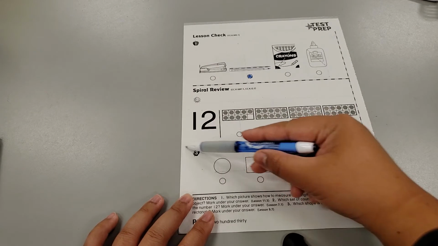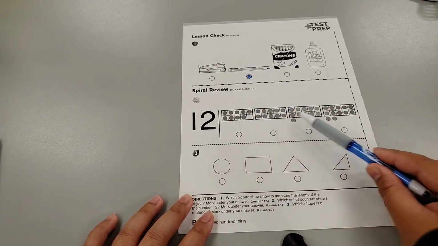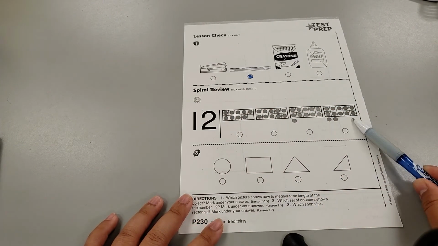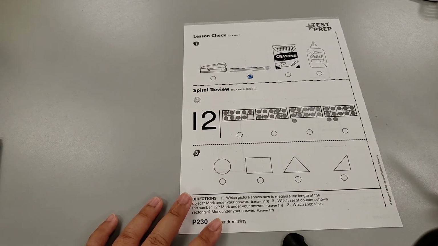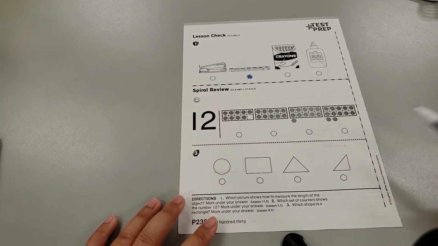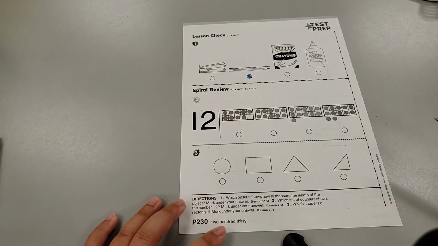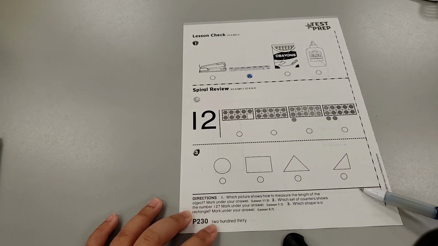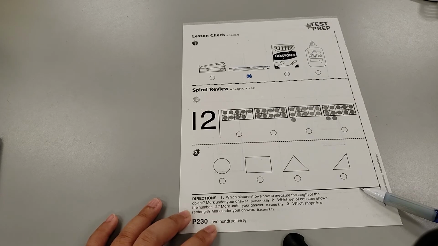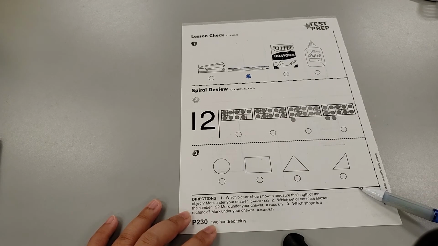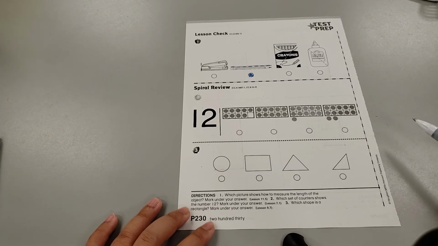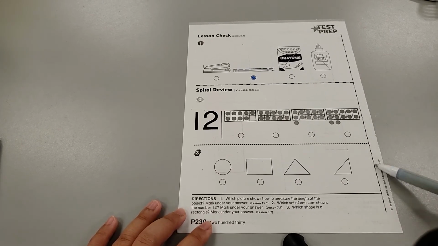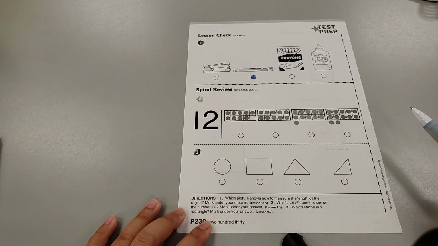What number do we see here? Please count the different sets of counters and mark the 10 frame that matches the number in front. Then we have at the bottom, which shape is a rectangle? Mark your answer, please. For these 2, I will keep those a secret until I see your work, because I know that these are easy peasy for my TK brains already.